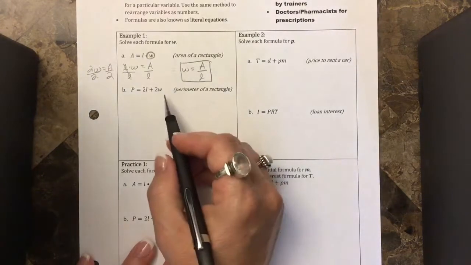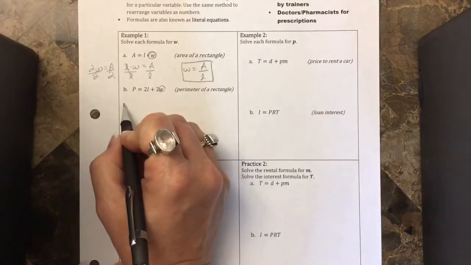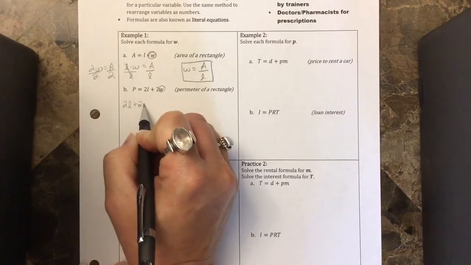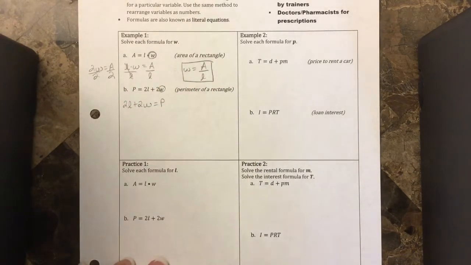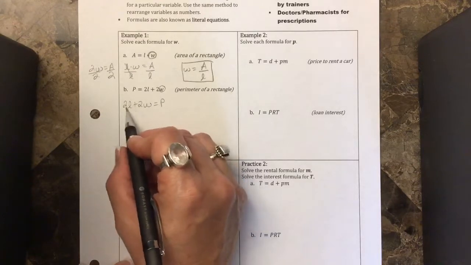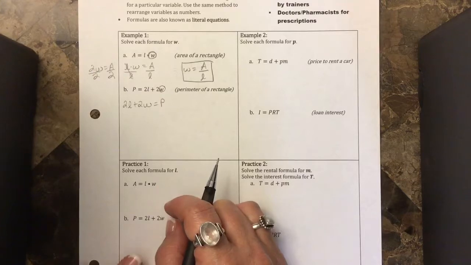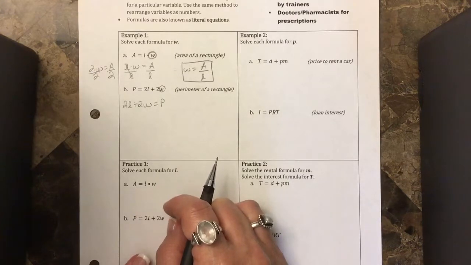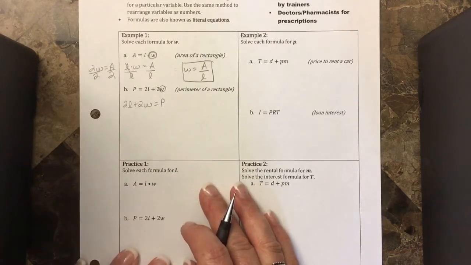All right, so what about here? I want to solve for W. So I'm going to rearrange this again: 2L plus 2W is equal to P. I'm just going to switch sides because I want my W on the left. This is being multiplied and this is being added. I kind of do the opposite of PEMDAS whenever I'm rearranging an equation. When I'm evaluating an equation, I use PEMDAS, but when I'm rearranging, we kind of do the opposite.